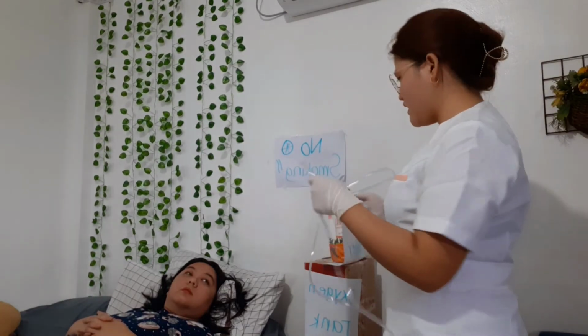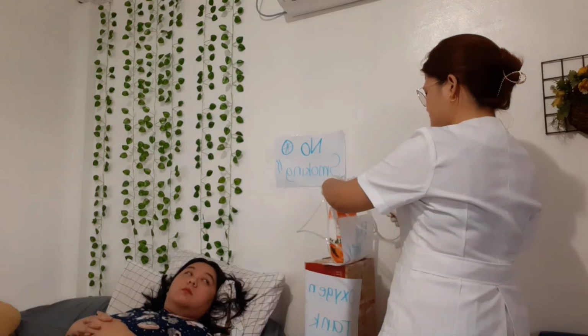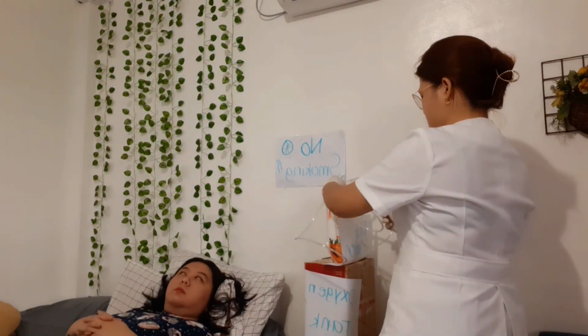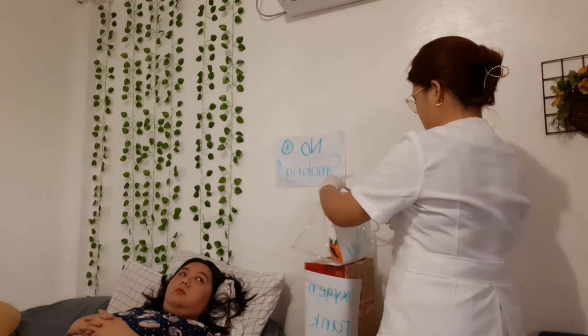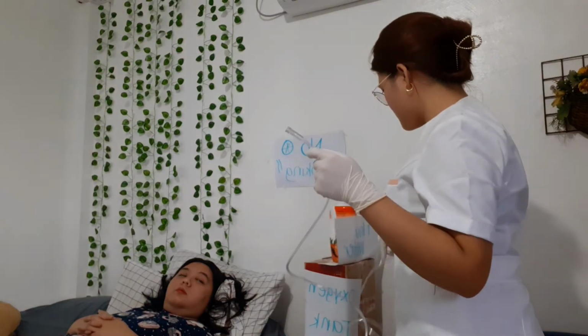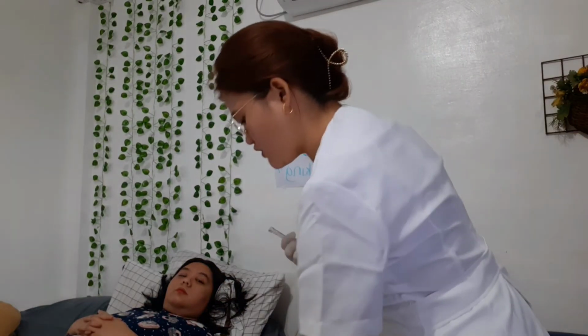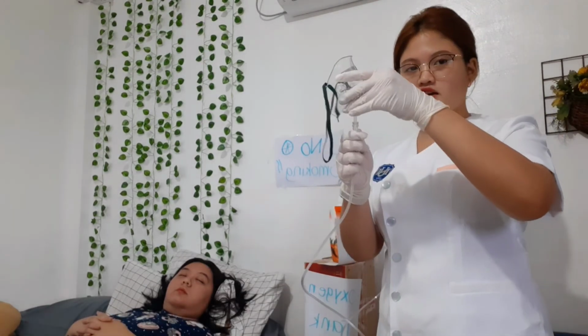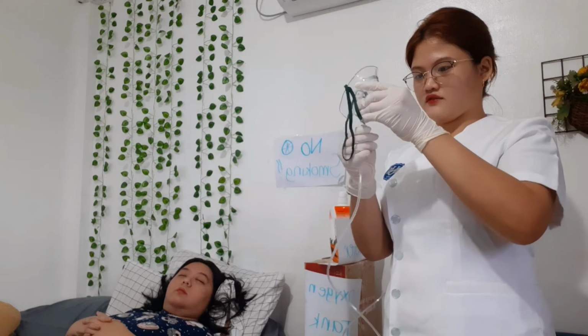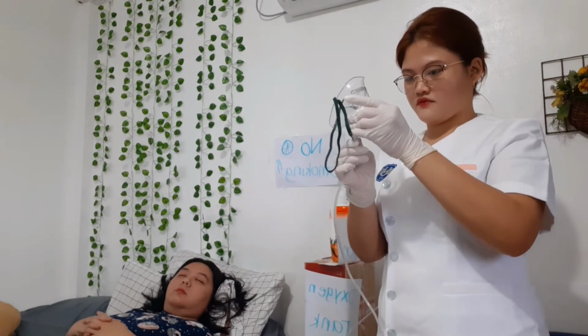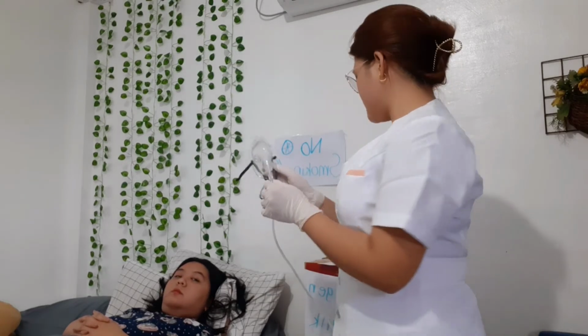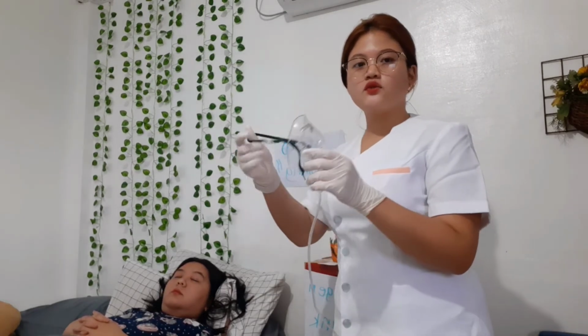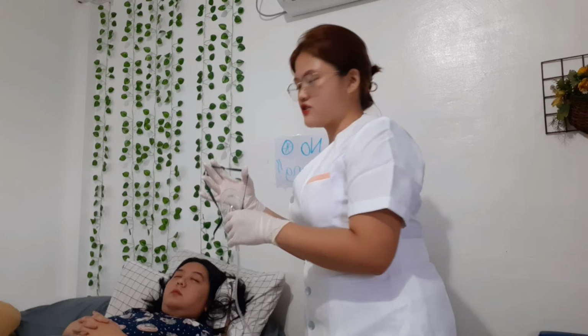So I will place this one to the humidifier. So I have only the simple face mask, not the non-rebreather mask. So I have here the simple face mask, and I will connect it here. So after connecting the tubing, you need to connect it to the patient.